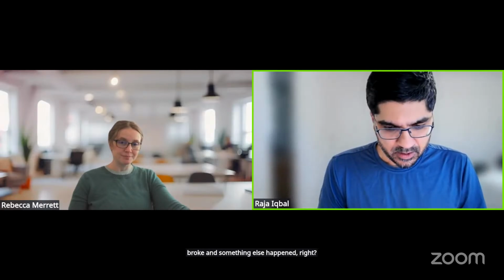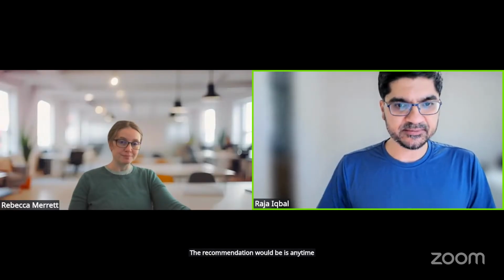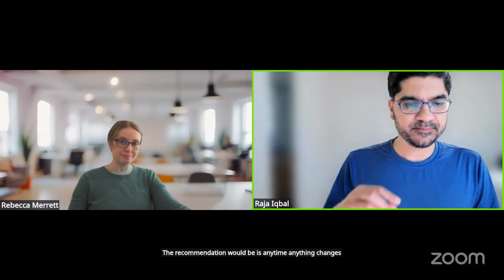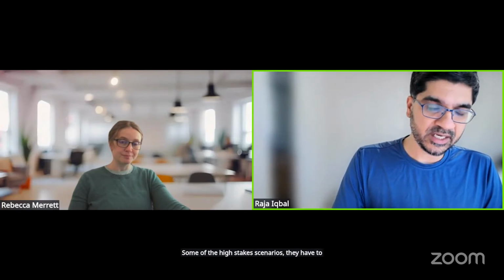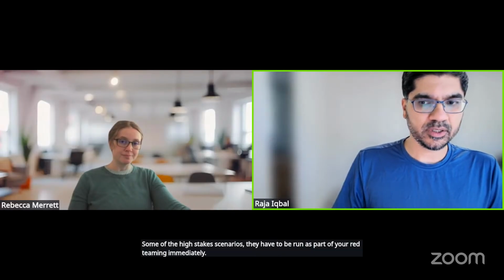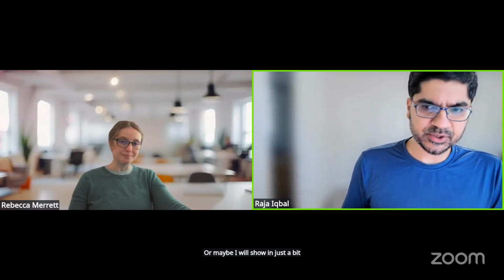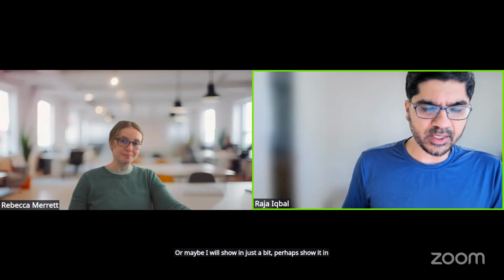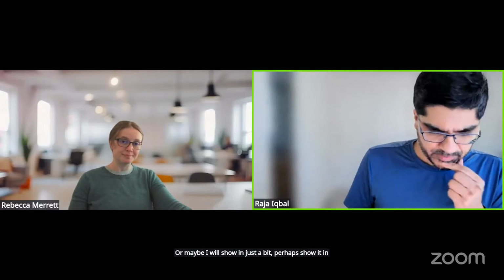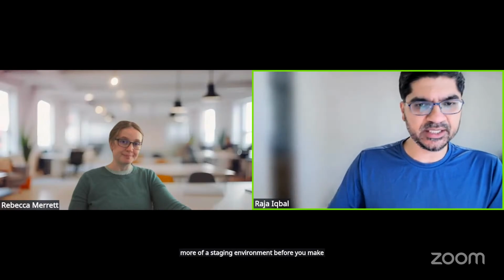The recommendation would be that anytime anything changes, some of the high-stakes scenarios have to be run as part of your red teaming immediately. Or maybe, as I will show in just a bit, run it in a staging environment before you make any change in a production agent.